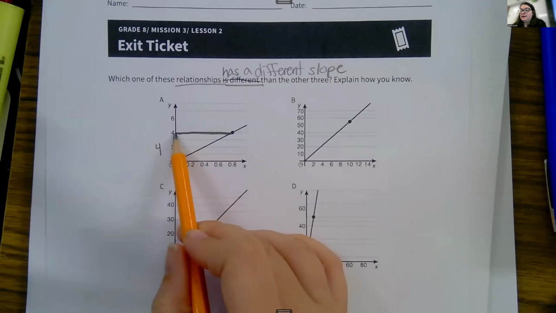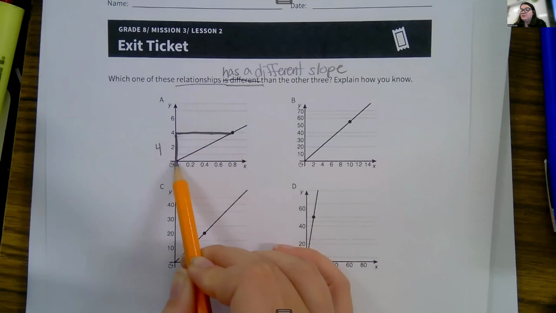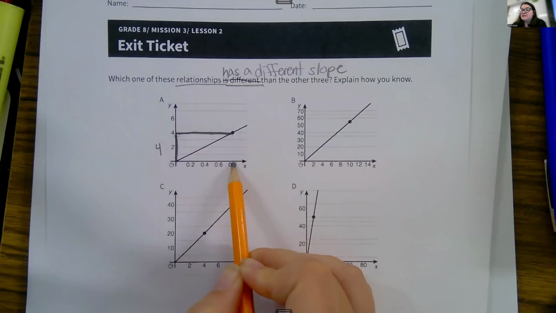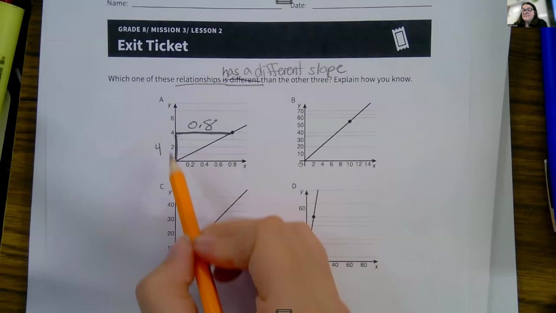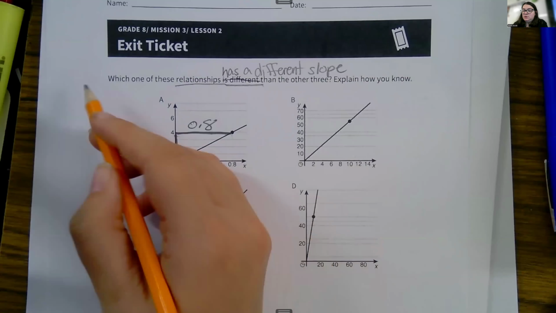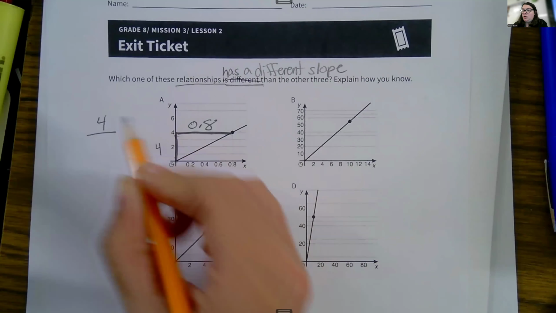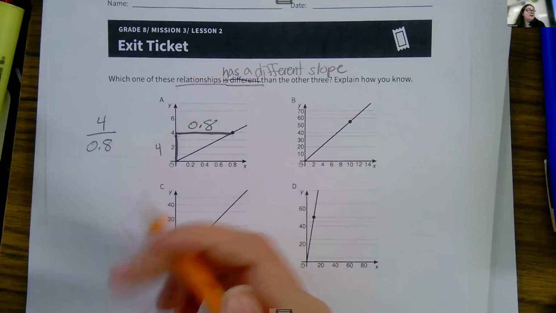Going over here, again, I don't want to pay attention to the boxes. I want to pay attention to the numbers. So I'm going from 0 all the way over to 0.8. So my vertical distance is 4. My horizontal distance is 0.8. And you probably would have needed to use a calculator for this.